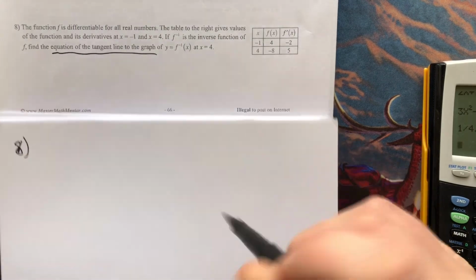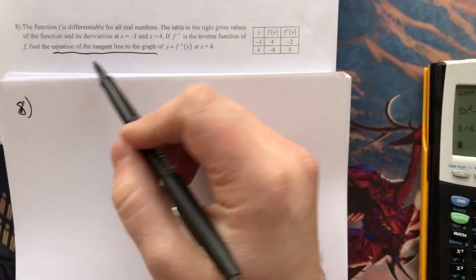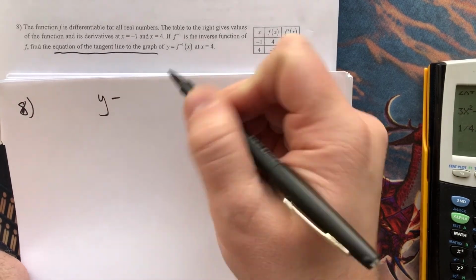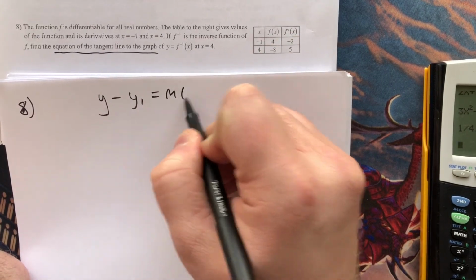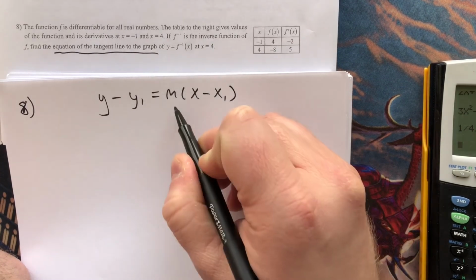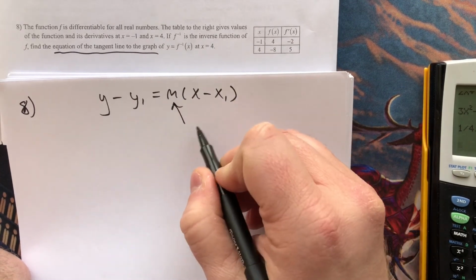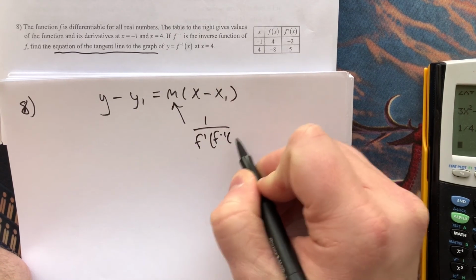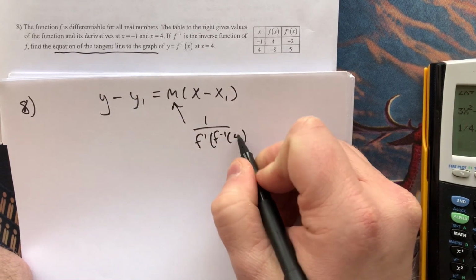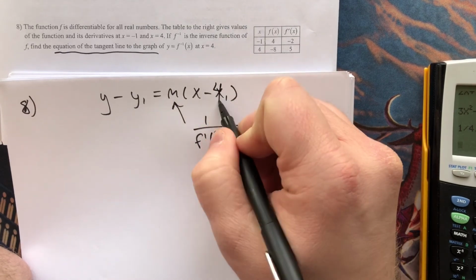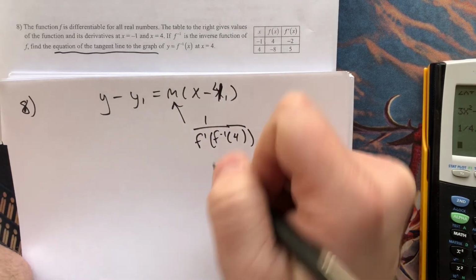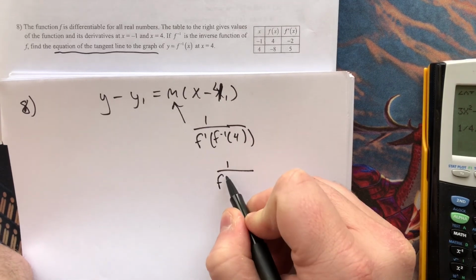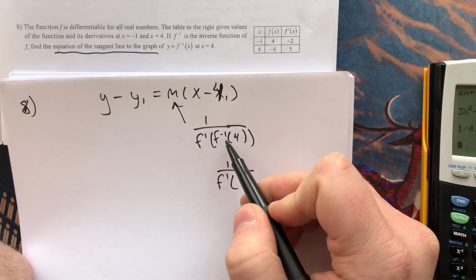So this is really just saying the derivative is going to be our slope, right? So for the equation of a tangent line, this is going to be 1 over f prime of f inverse at x equals 4. Well, what's f inverse of 4?